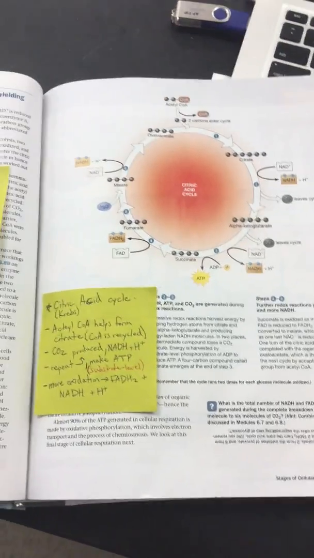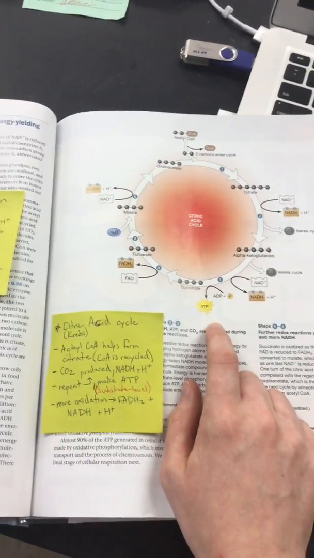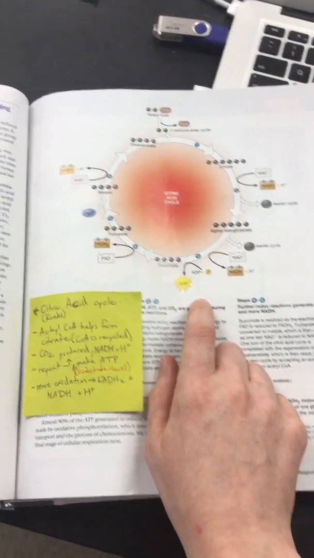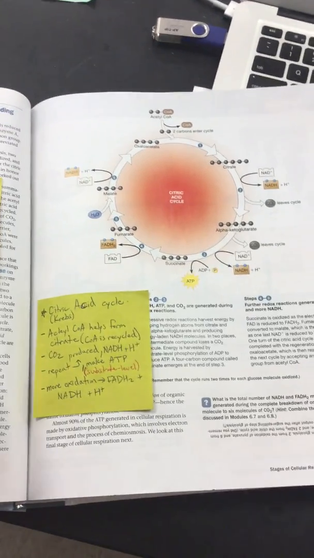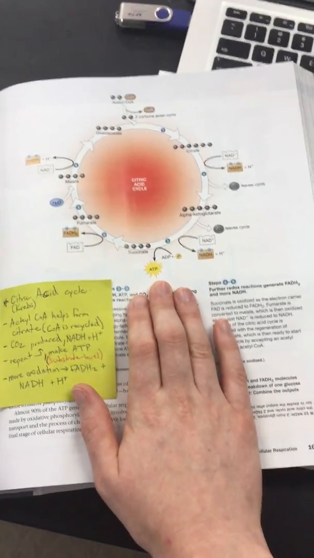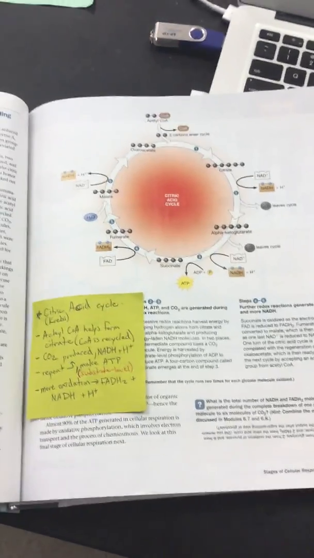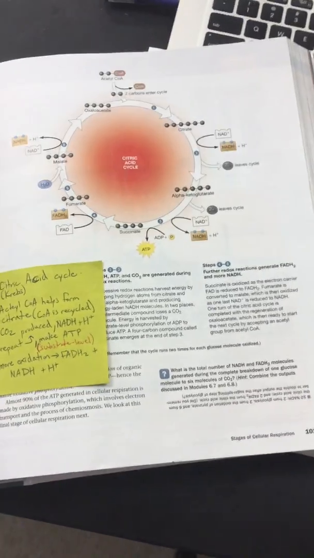What does oxidative phosphorylation need? Remember? Oxygen. Okay. There's no oxygen here, so this is substrate level phosphorylation again. Glycolysis had substrate level phosphorylation. The citric acid cycle has substrate level phosphorylation. The third step of cellular respiration is called oxidative phosphorylation. So that's where the oxygen's used.